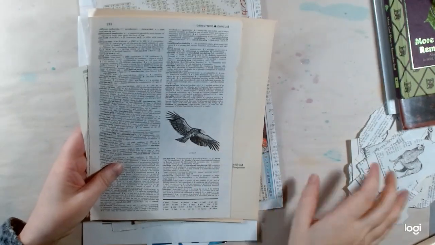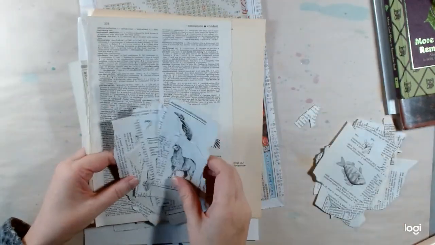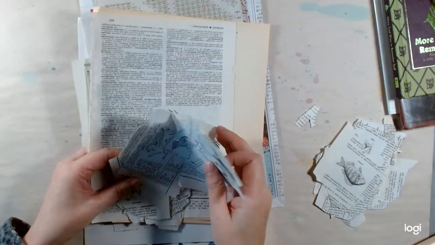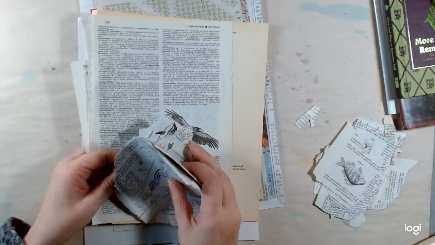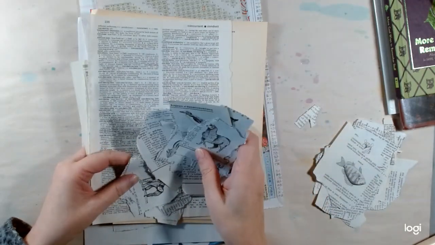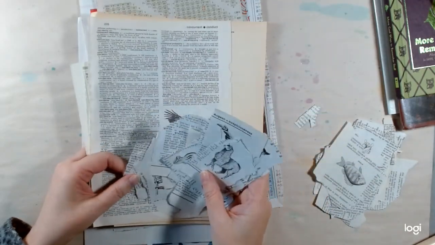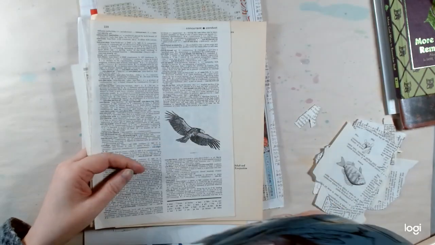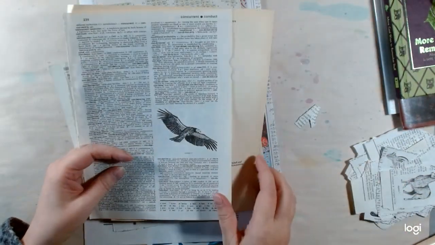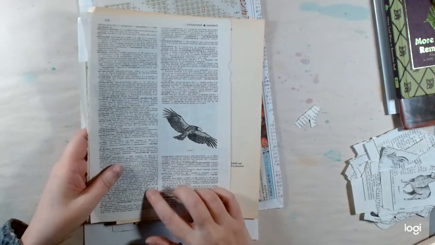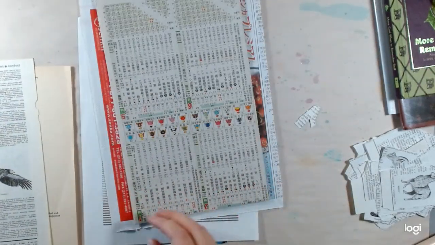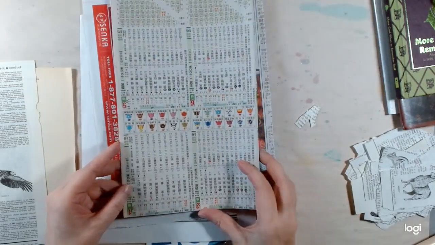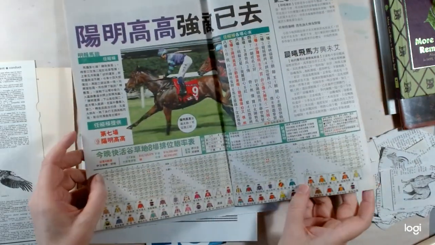But I also like all the little pictures. I often use the covers of dictionaries to make books with, and so I love taking out the little pictures and using those in my glue books as well. So text and the images that you can find in books. And you can also find text in newspapers.